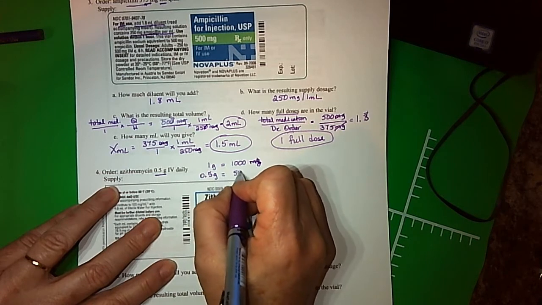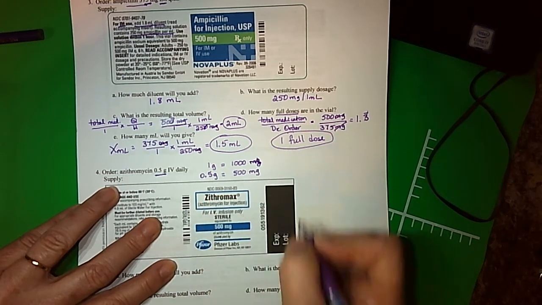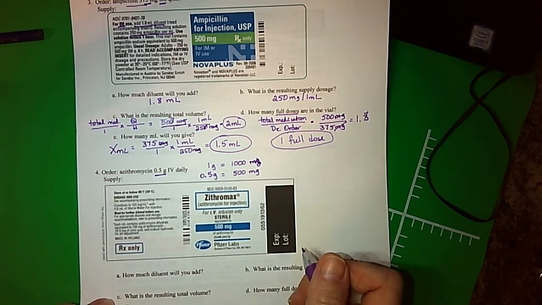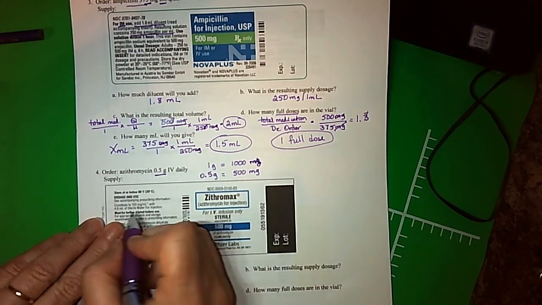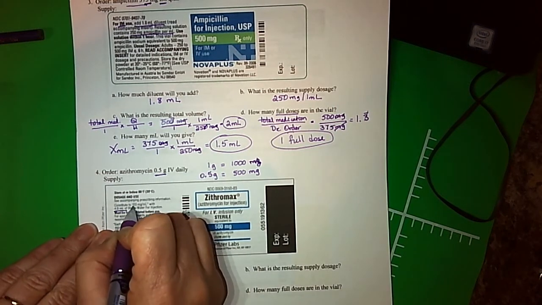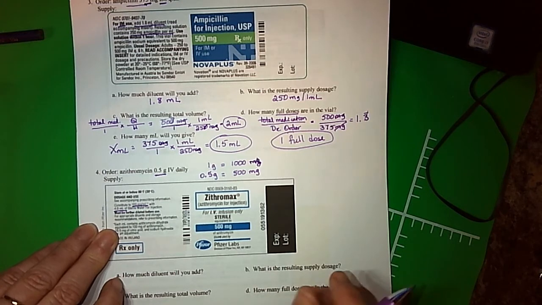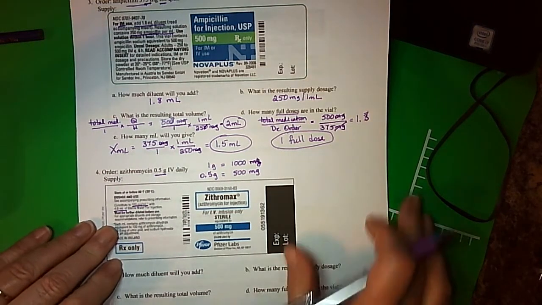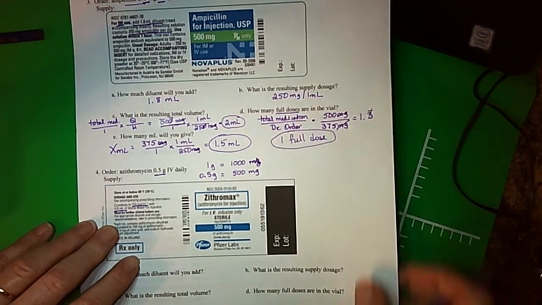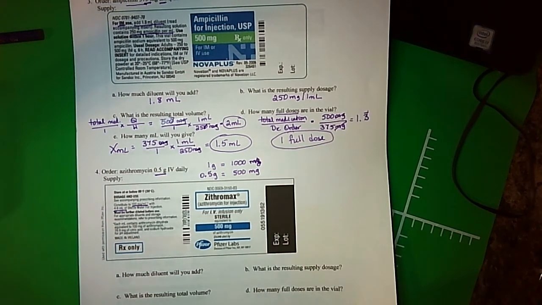That's going to equal 500 milligrams. Be sure to read the fine print to find your diluent and your supply dose. And then I'll have the answers to these that I'm skipping on Canvas, worked out. Actually, I have the answers to this whole thing worked out, but I'll put this one up too.